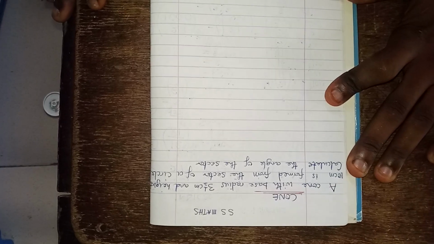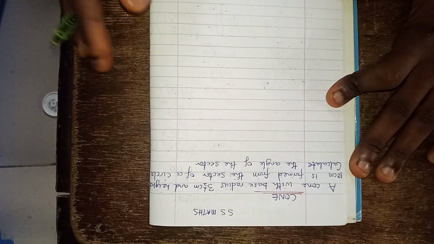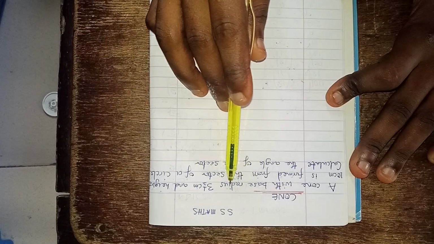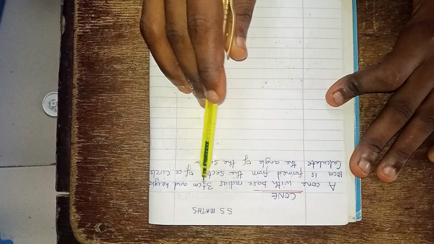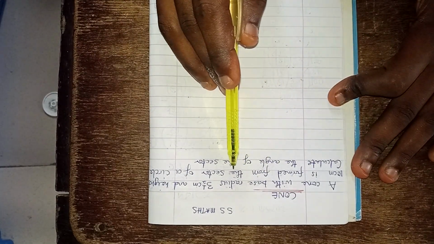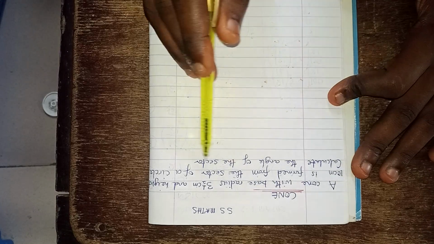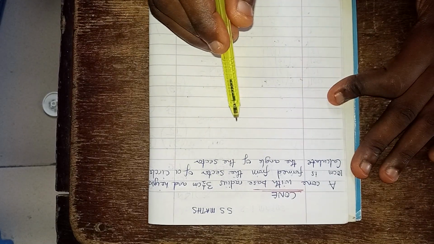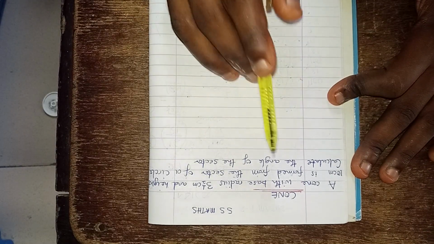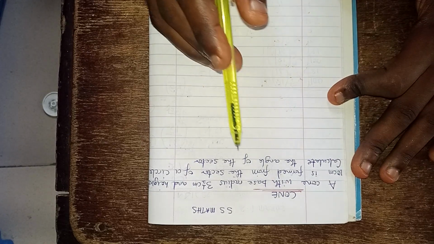This is a question on cone. Now the question says a cone with base radius 3.5 centimeter and height 10 centimeter is formed from the sector of a circle. So we have to calculate the angle of that sector. Okay, this cone is actually formed from the sector of a circle.